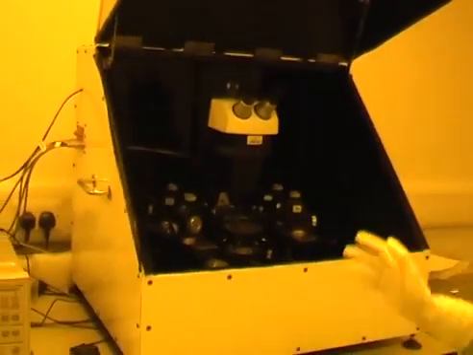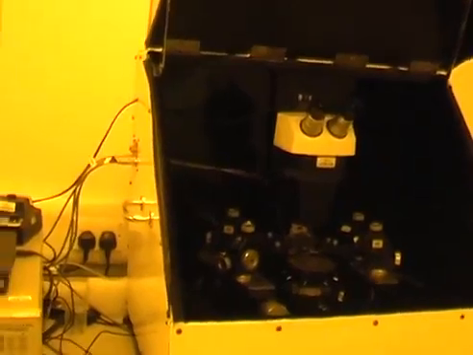Okay, this is a ProbeStation. We could measure the behavior of our devices after fabrication.